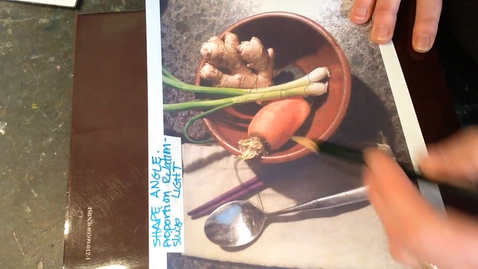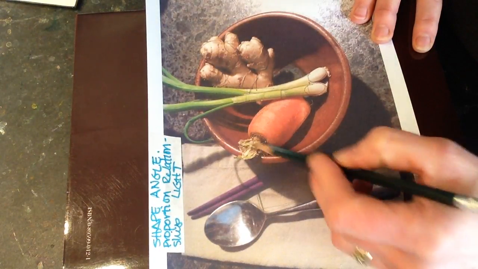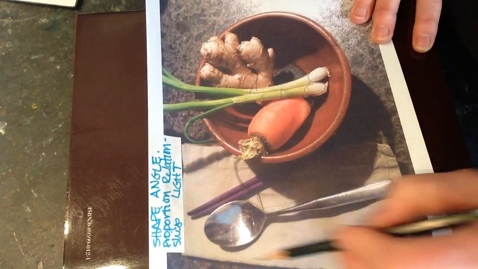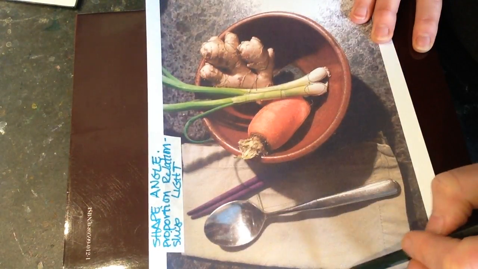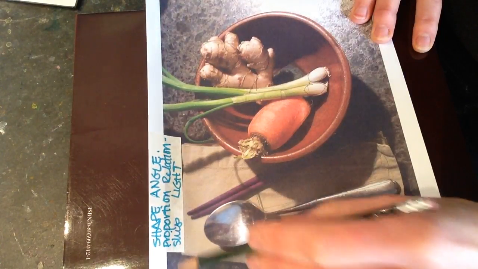Let's see, I'm looking. I suppose we could measure this as an angle. I find I'd rather focus on the shapes there. The angle of the napkin as it comes against the edge, you can use the edge of the paper as a straight line, and then you can figure out what your angles are there.